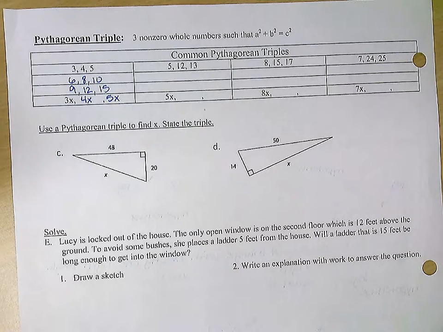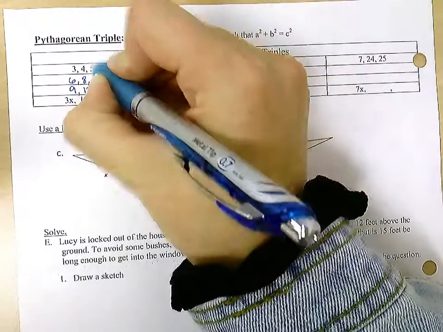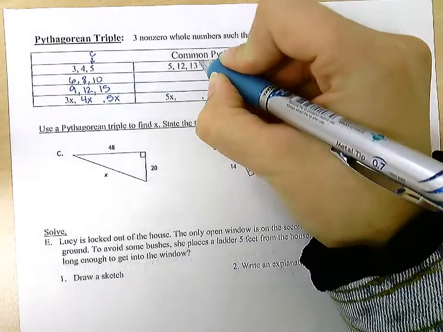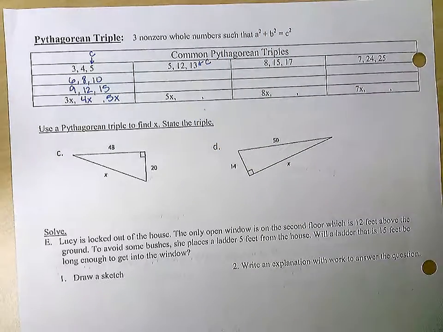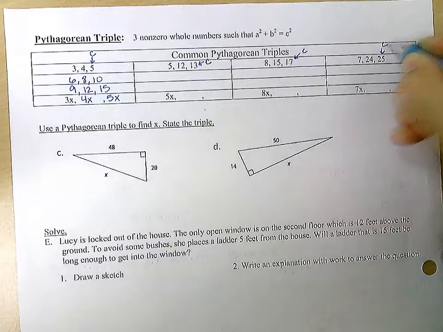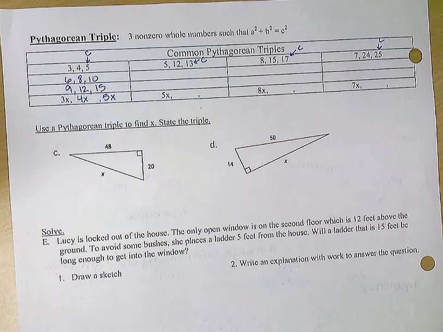Now in each of these Pythagorean triples, it is good to note that your largest number is your longest side, meaning it is your hypotenuse or C value. So here 13 would be C, 17 would be C, and 25 would be C. So that longest side is your largest number.